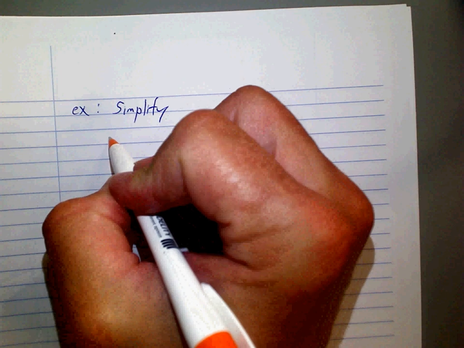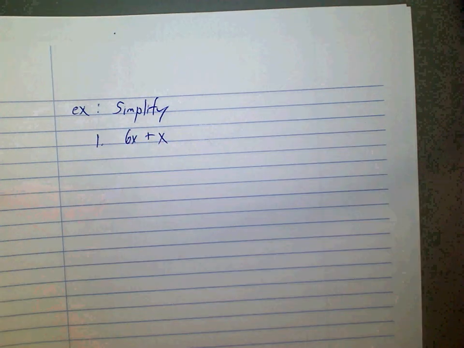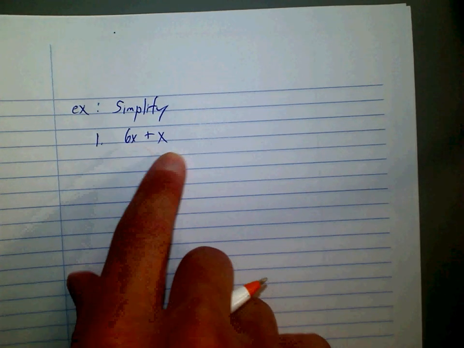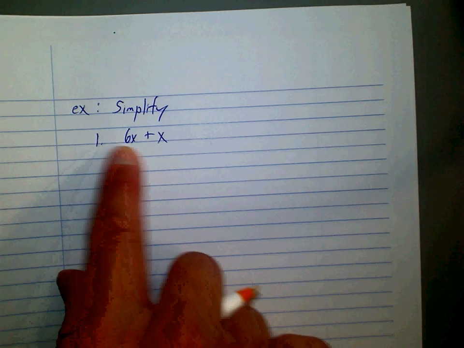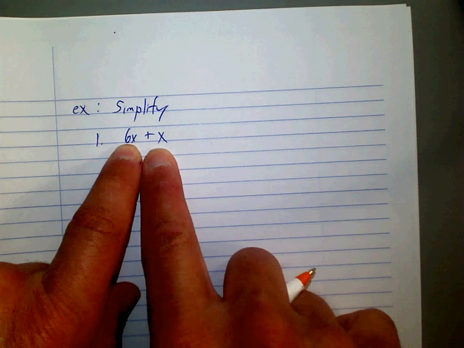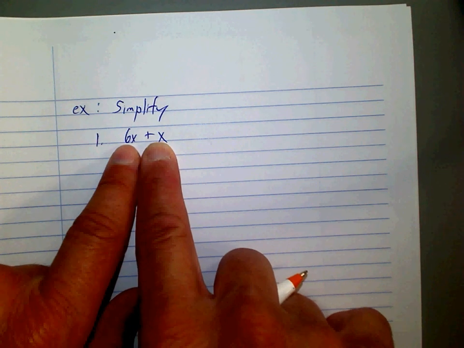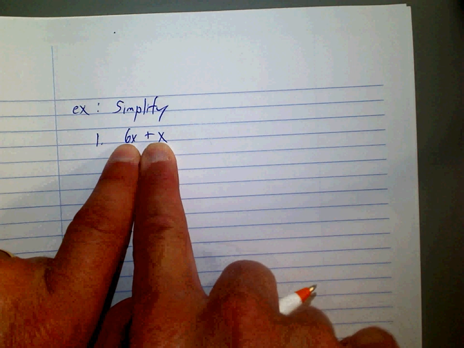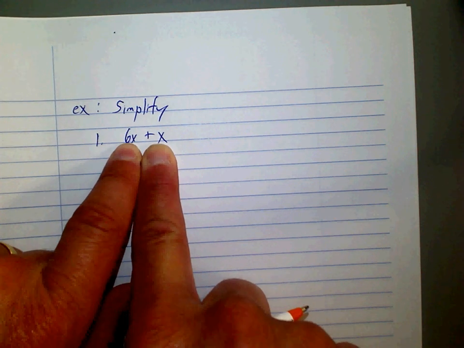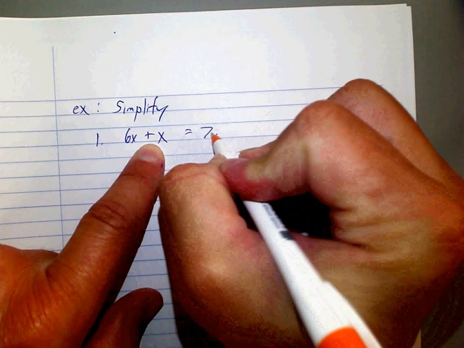So example 1, what if you had nothing but 6x plus x? What would we do there? Is there anything I can do? How many terms are there right now? 2. There's a 6x, its coefficient is 6. There's an x, its coefficient is an understood 1. Are they like terms? Yes, because the variable part of it is the same. So we can add them. You would have 7x. That's combining like terms.